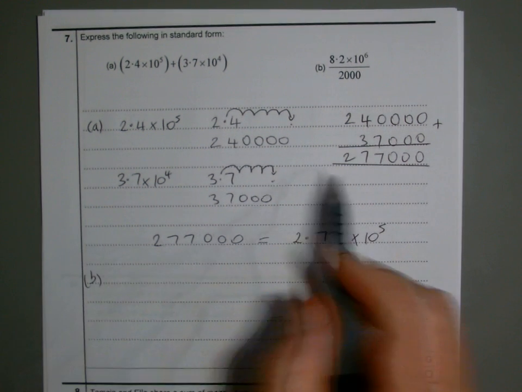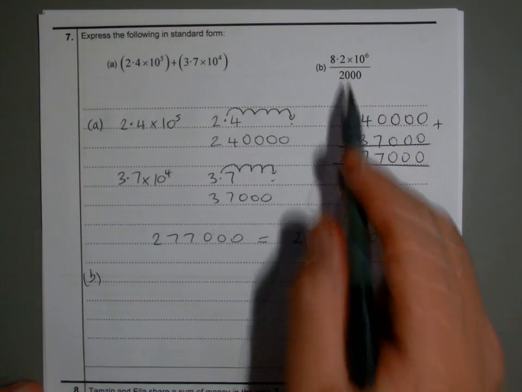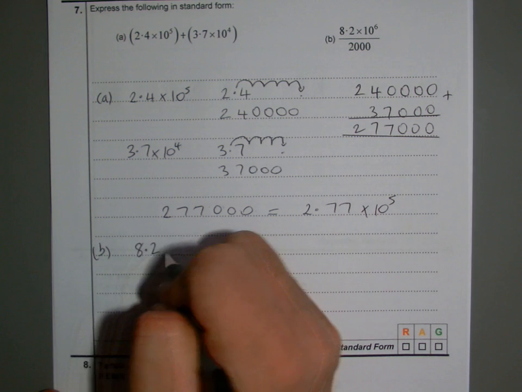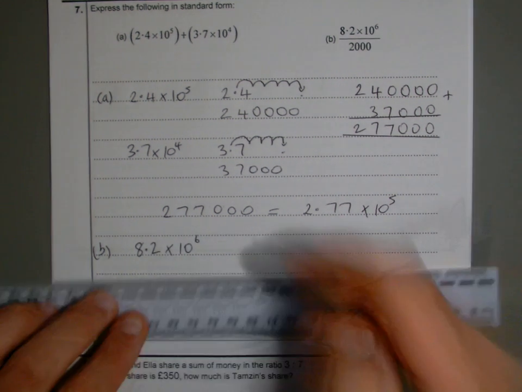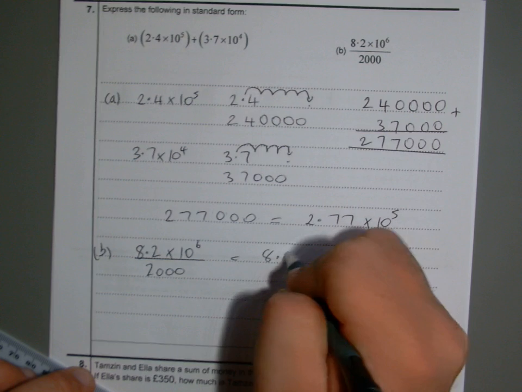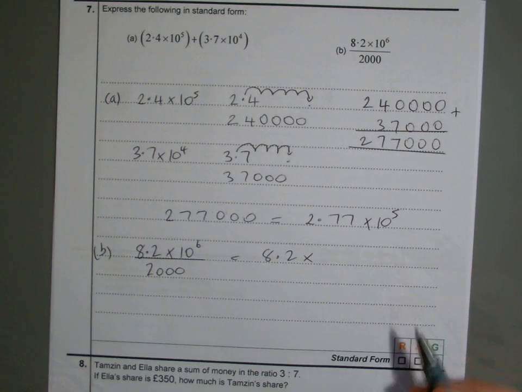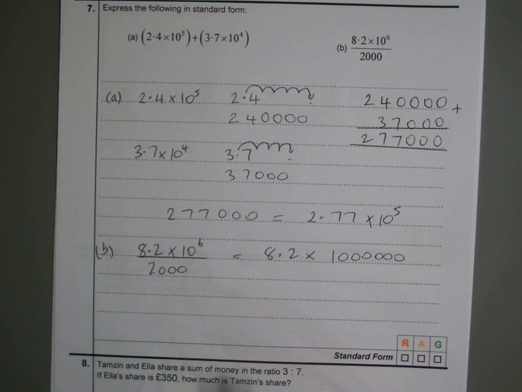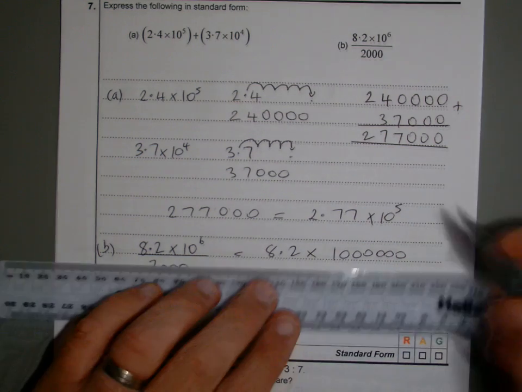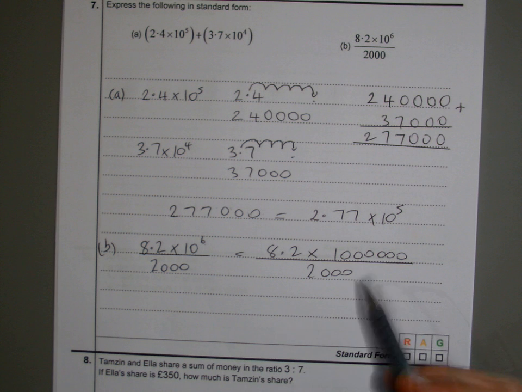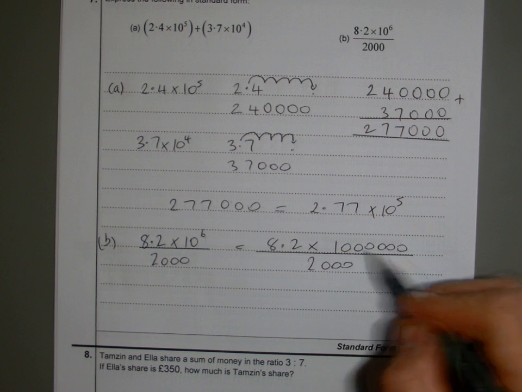Okay, in B. Now there's a few ways of doing this. There's no right or wrong way. So 8.2 times 10 to the power 6 divided by 2000. Well, one way you can do it is first of all write out 10 to the power 6, which is a million. Basically there's 6 zeros. Whatever the power is, that's how many zeros there are. So 6 zeros there. Divide by 2000. There are other ways of doing this, but this way you may find preferable. It makes sense. So we've got 6 zeros there.